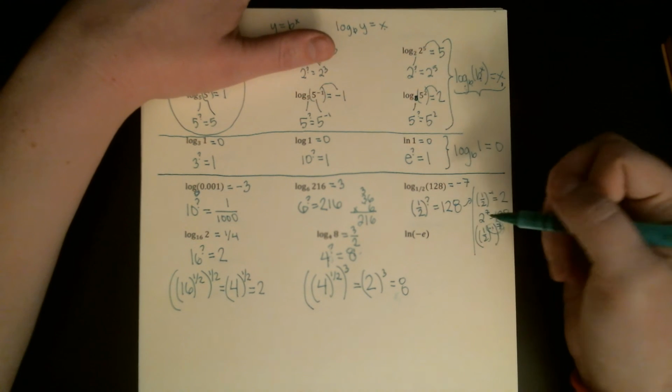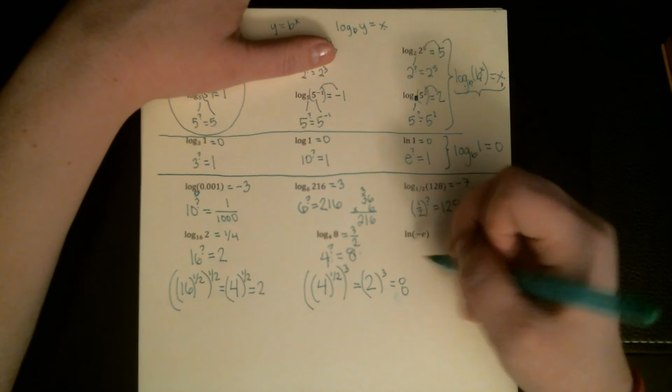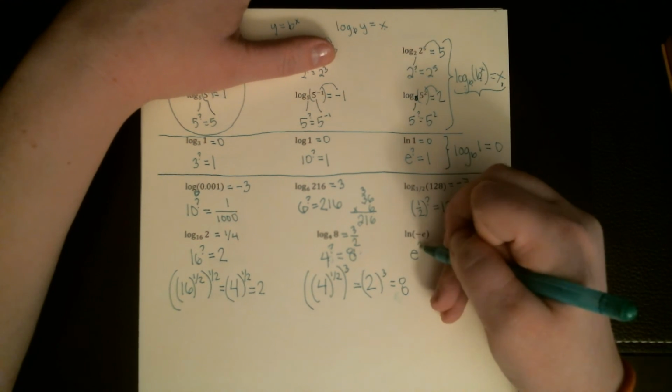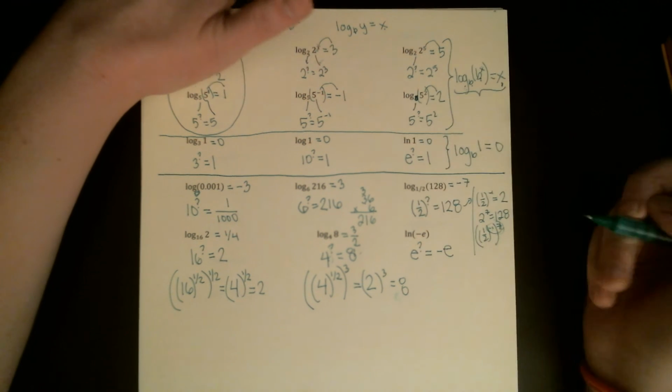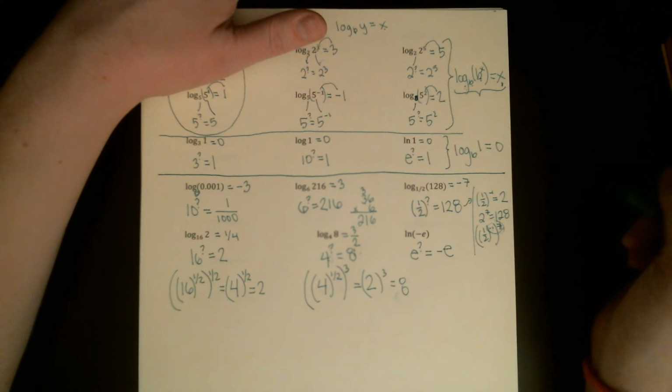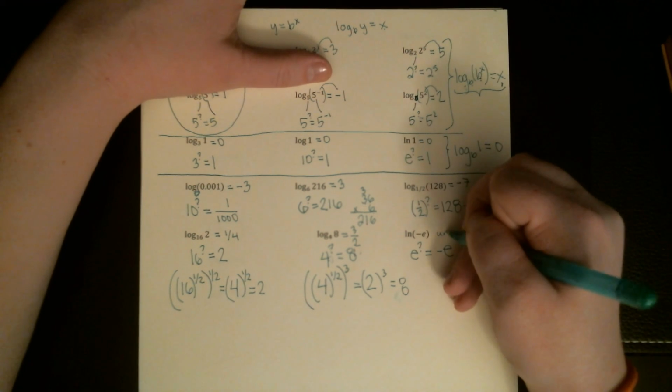Okay, very last one here. We're supposed to take the natural log of negative e. So I'm asking myself, what power of e will give me negative e? And this one is really just to grab your attention. The answer is that's not possible, so this is undefined.